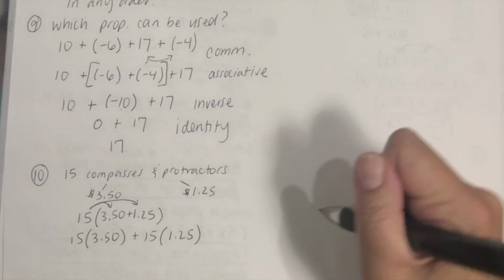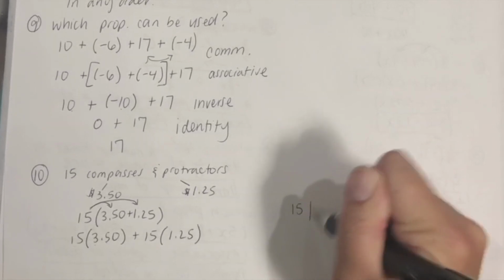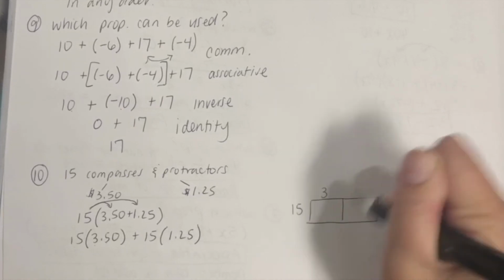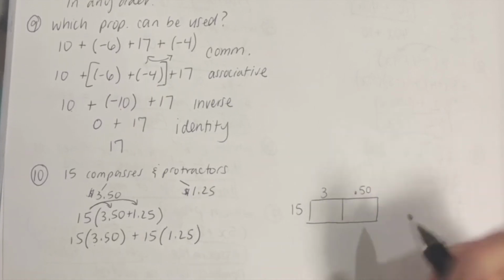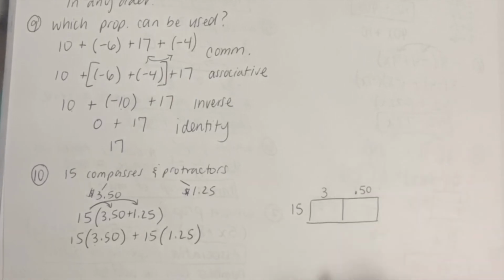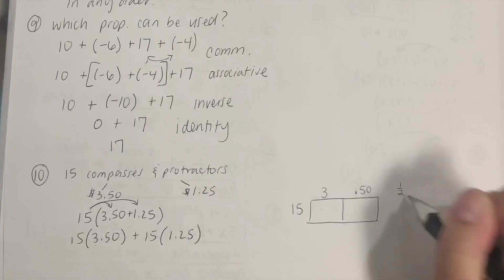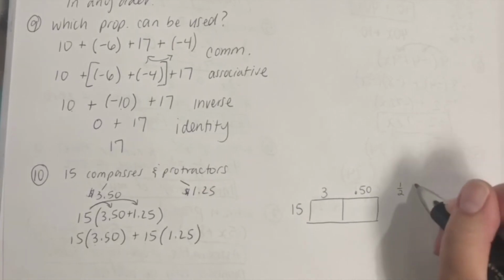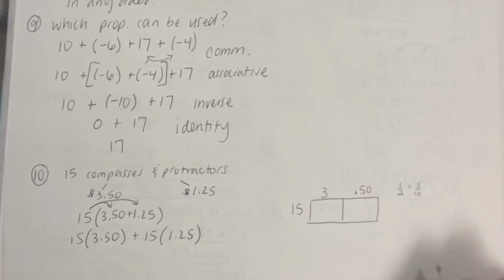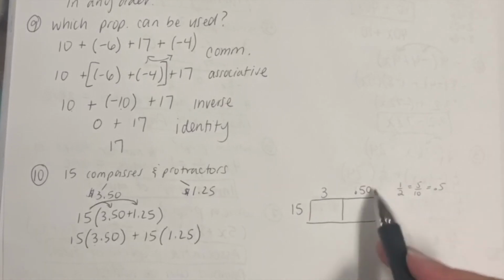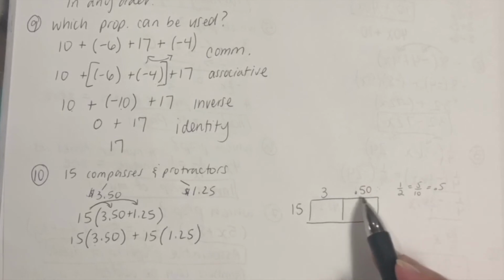Here, I'm going to show you what I'm doing. I'm going to use a generic rectangle. 15 times 3 and times 0.50. 0.50 is the same thing as a half. 1 over 2 is the same thing as 5/10, which is the same thing as 0.5. It's all the same. So if you know your number relationships, you can do this quickly.